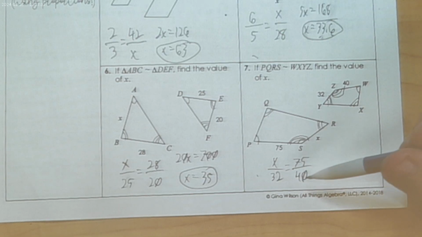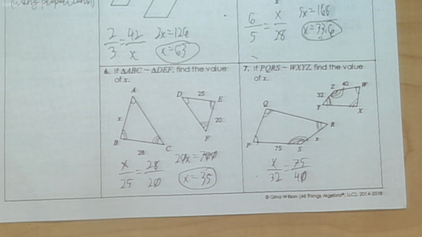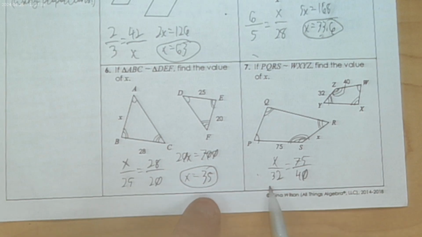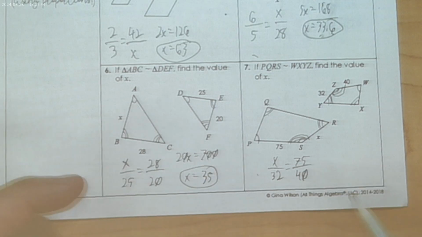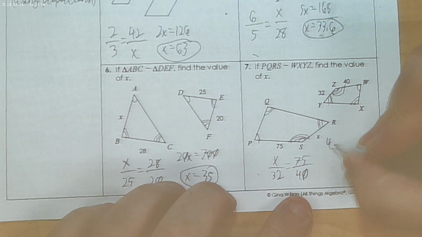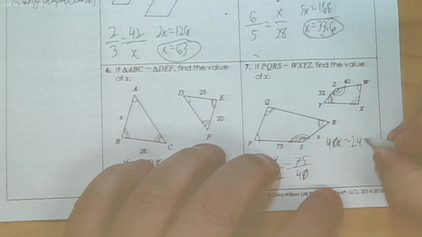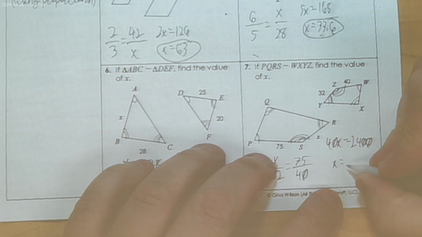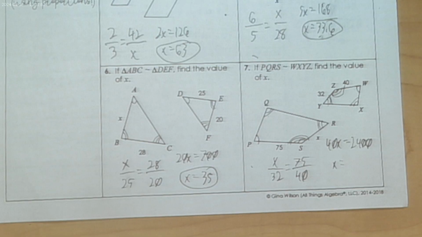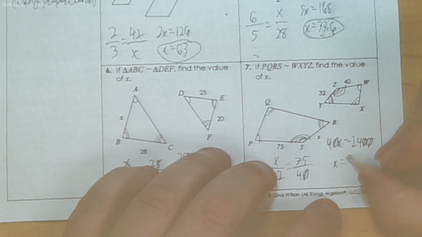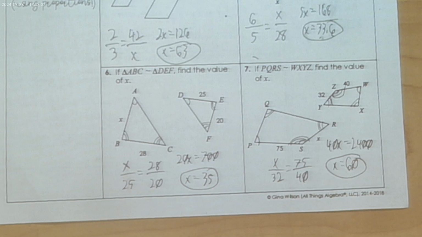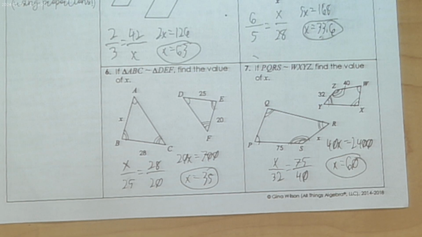And by setting up the two ratios this way, because these are similar, these are going to be the same ratio. They're going to be the same fraction, which is how we can get away with doing the cross multiplication and having it work. So that gives me 40x equals 25 times 32, 2400. That means x equals 60. So there we go. That is the value of x.